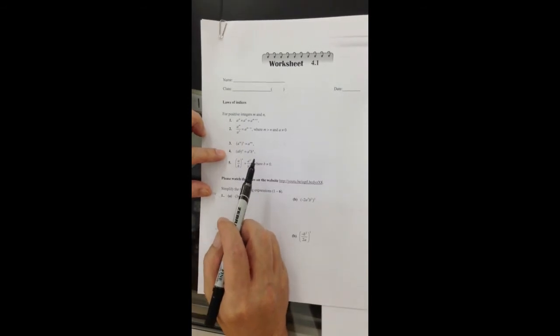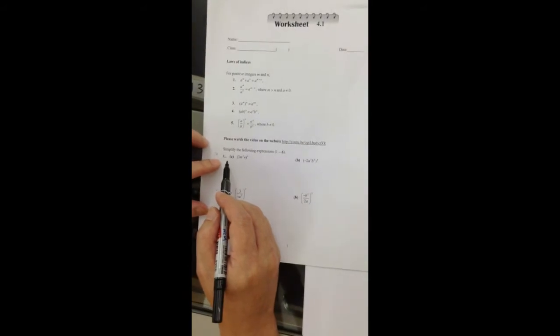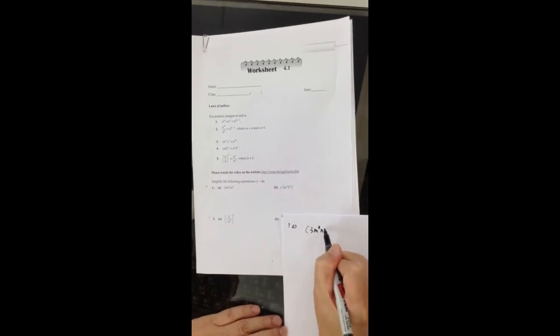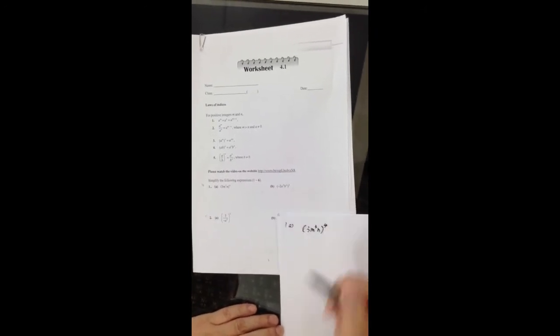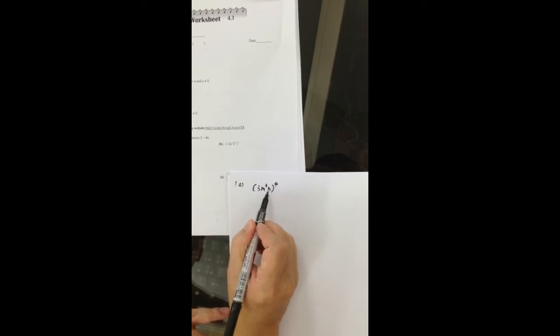Now I'm going to demonstrate the first question for you. Now I write down on the white paper. I'll make it larger to let you see more clearly. Now in this question, you can notice that there are 3 letters, or to be exact, there's one number 3, one m to power 3, and one n, or maybe it is a letter.